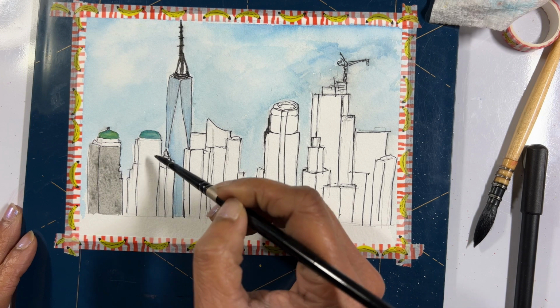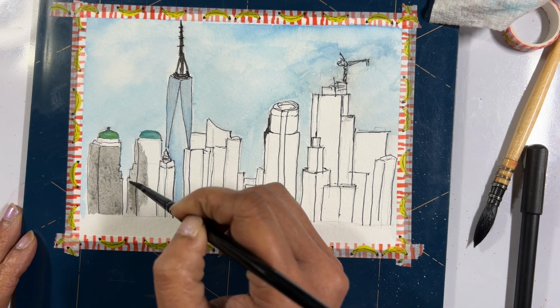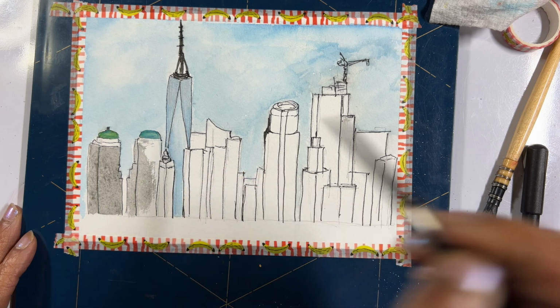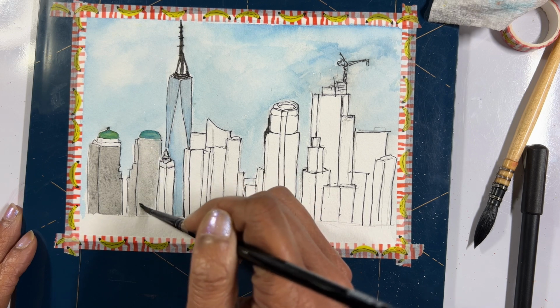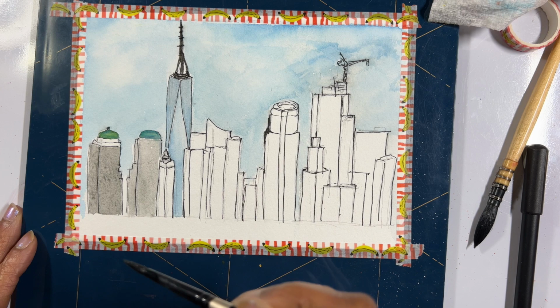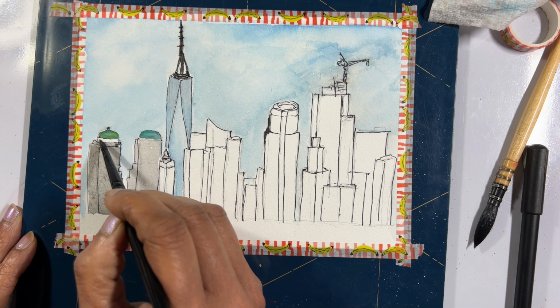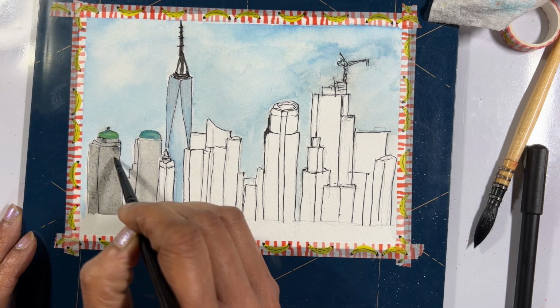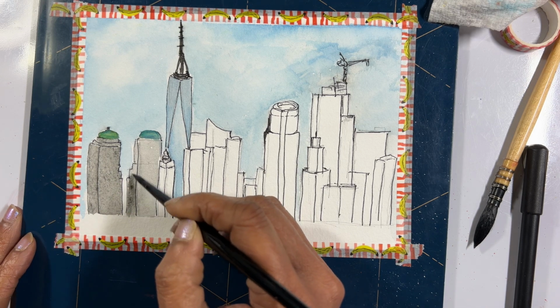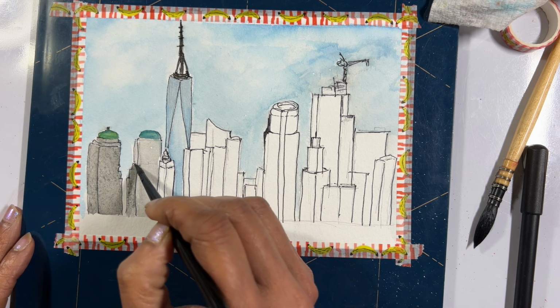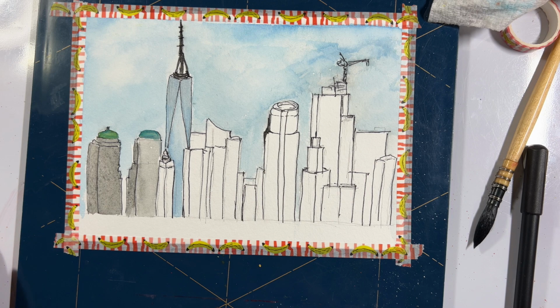I'll paint that later. Now let me paint this. Later we'll add shadows to one side to make it look three-dimensional.